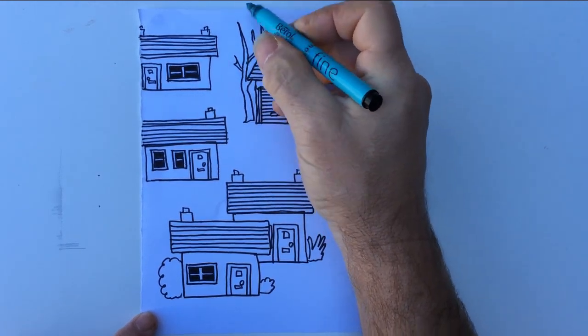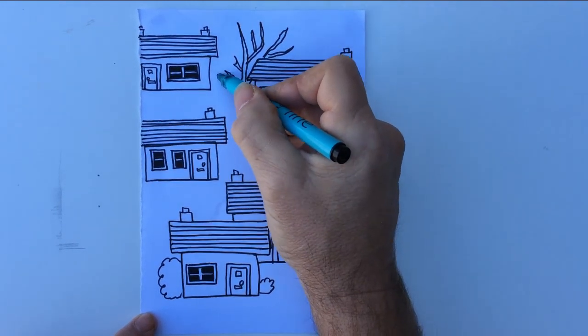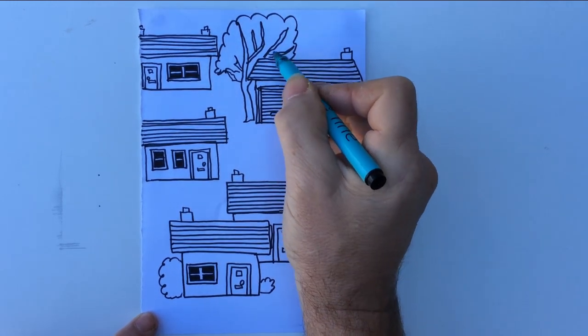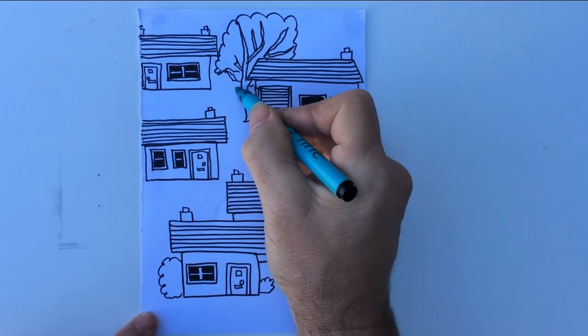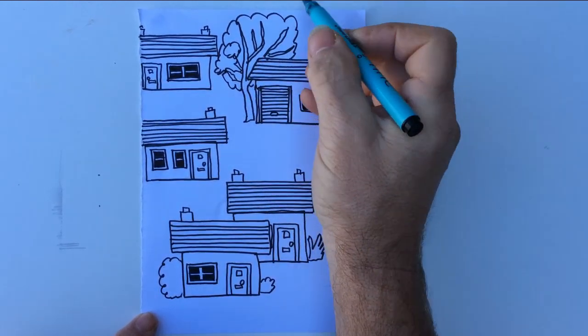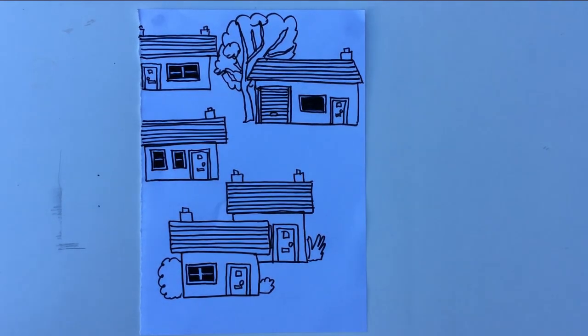When you do a tree, it's okay to do something like that. Make a wee bit of a mess of it, it's okay, and then you can just add some fluffy bits to it. You can always color that in later if you want. You can make these trees however you like. There you go. So I've got a few bushes.